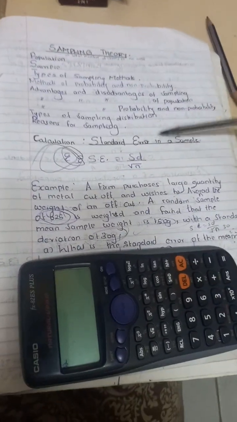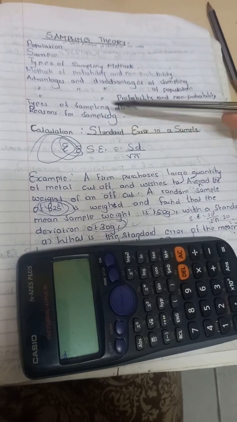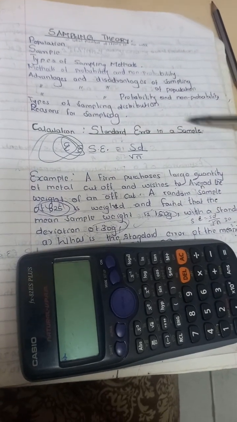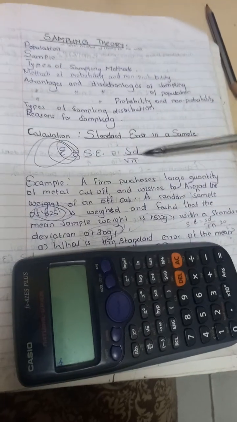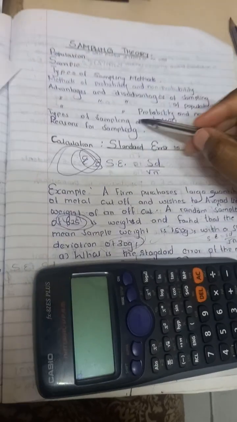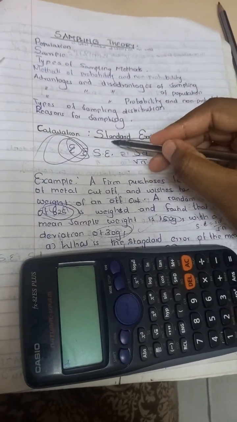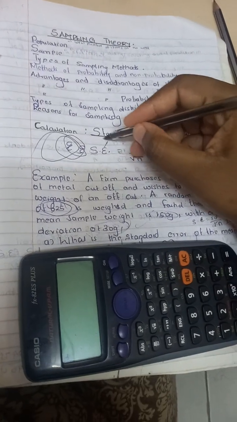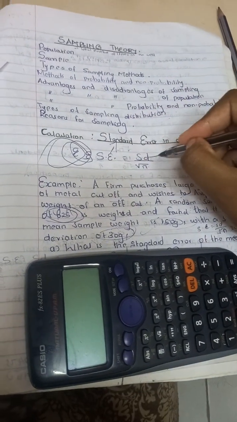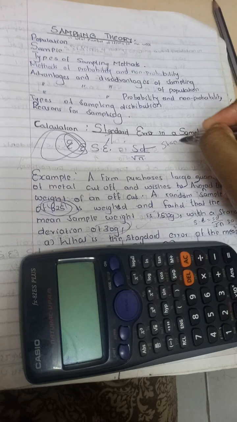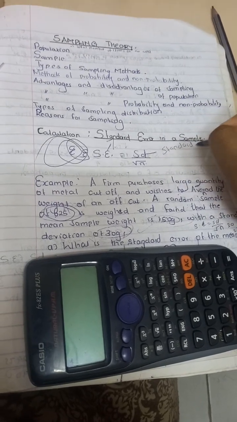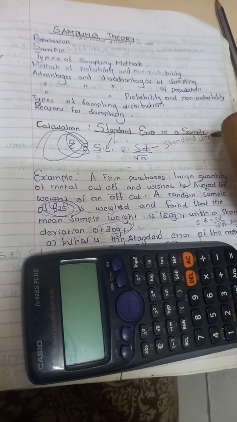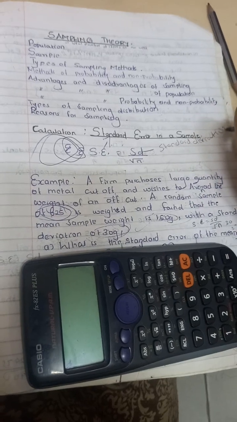So our next one, I've told you to go and read the theory part, then calculation of standard error in sampling. So when calculating a standard error in sampling, we say standard error is equals to standard deviation over square root of n. SE is standard error. SD is standard deviation. Not sure with the spelling, but it's like that.